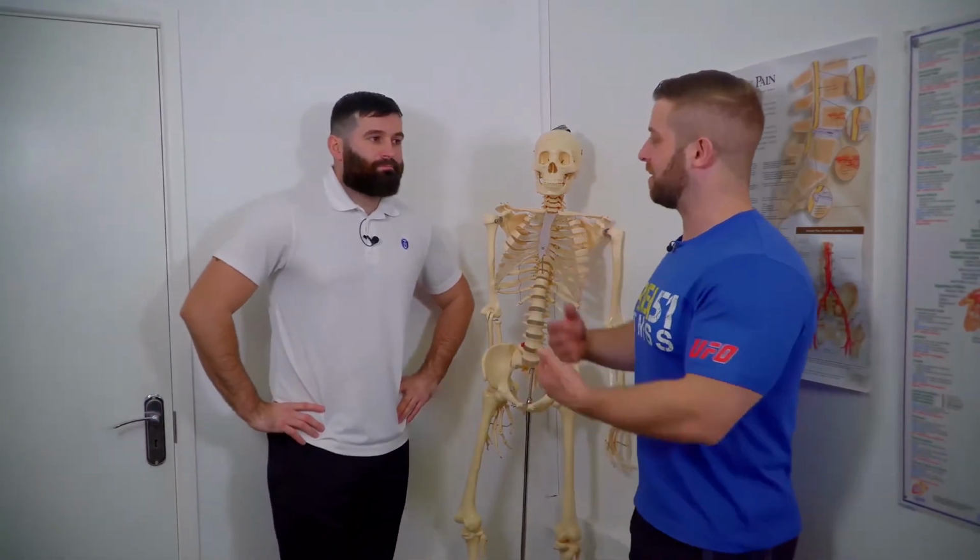Okay, guys, the second area we're going to go through today is the core and hips. A lot of people get issues with their hips, especially when they're doing squats and leg pressing. So Tom's going to go through some exercises now and explain why we get the problems.